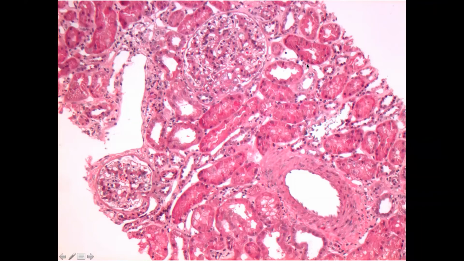Yeah, overall the glomeruli are all right. We don't have, maybe a little mesangial expansion, but not much, not very bad. Overall it looks all right.